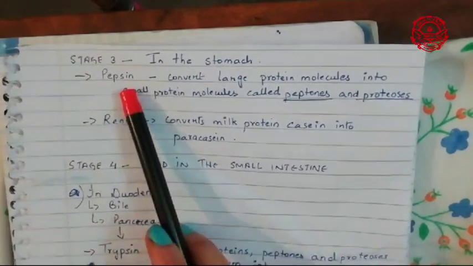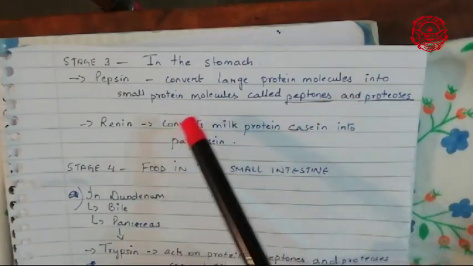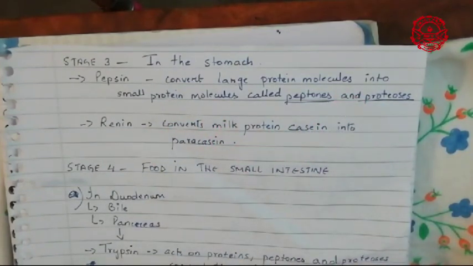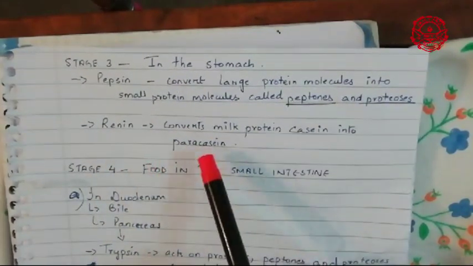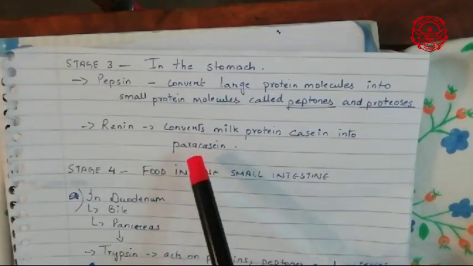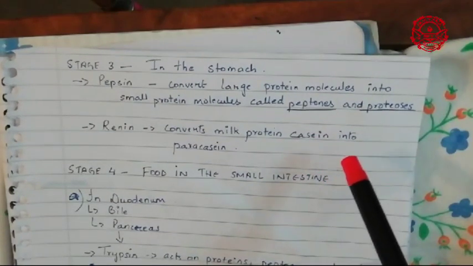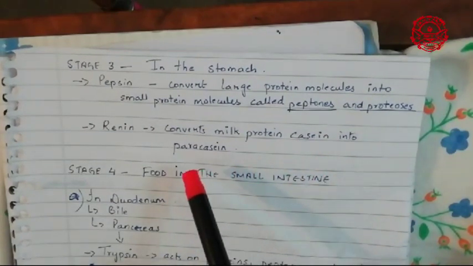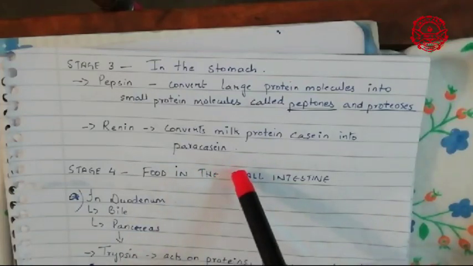The first one, pepsin, will help in converting larger protein molecules into smaller protein molecules, known as peptones and proteoses. The next one is renin. This renin will convert your milk protein into paracasein. These milk proteins are known as casein, so they will convert into a smaller milk protein, that is known as paracasein.